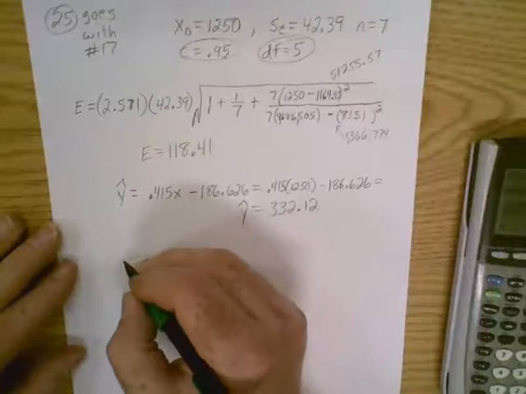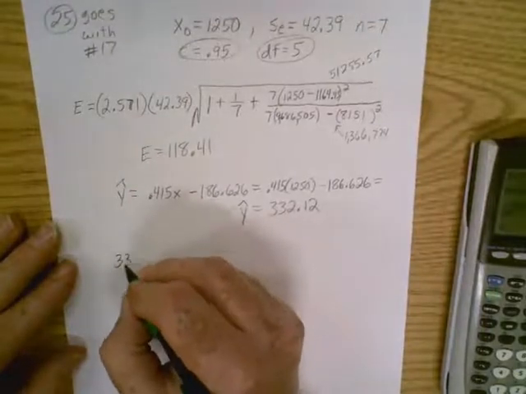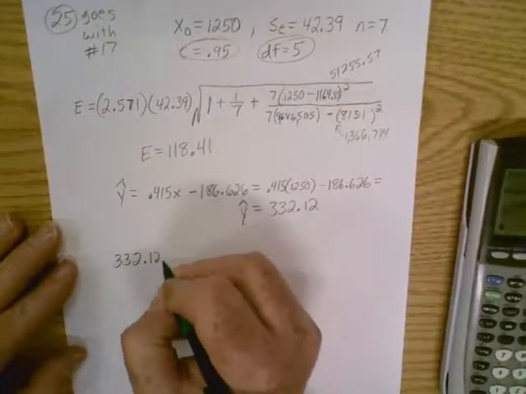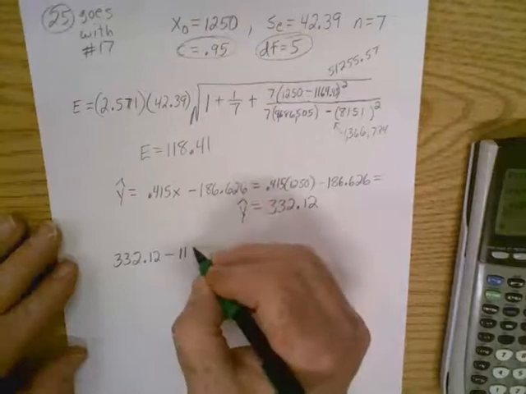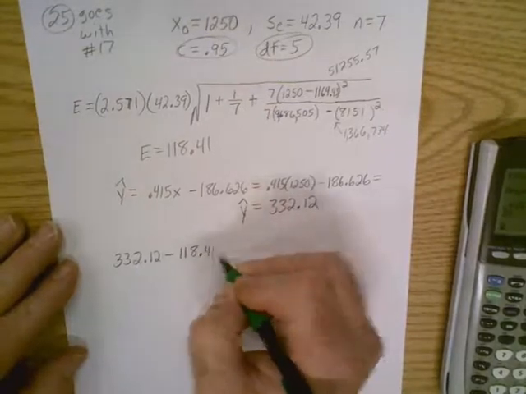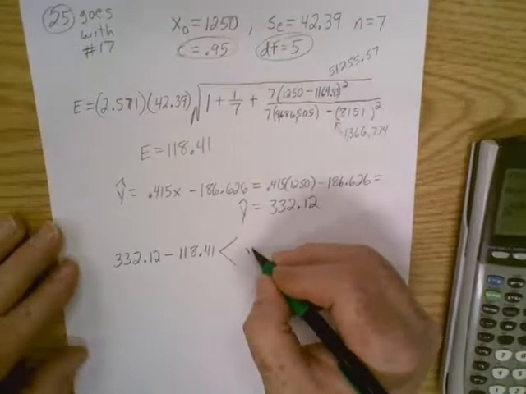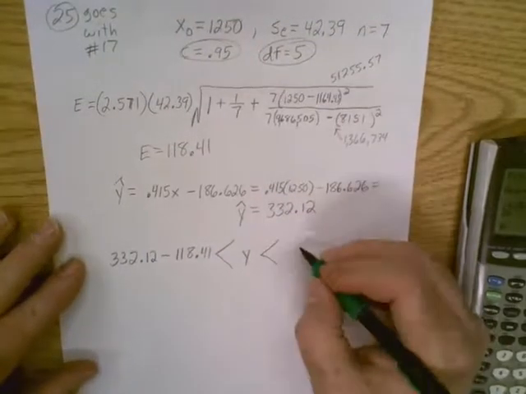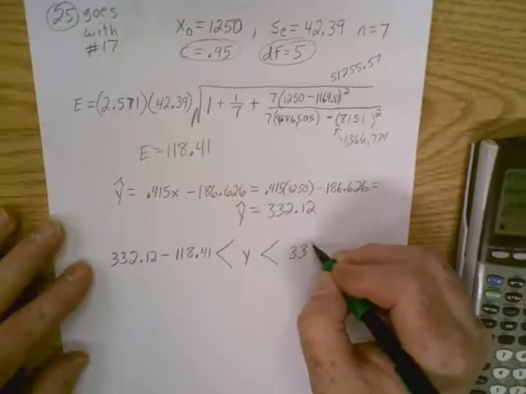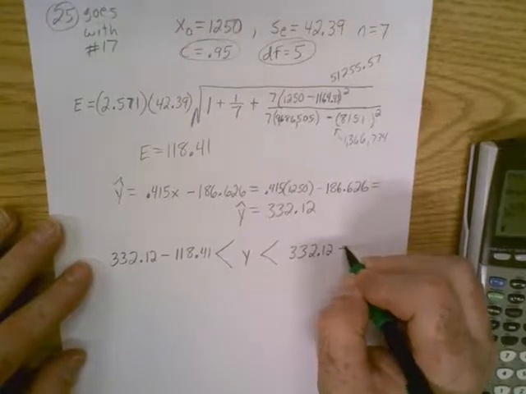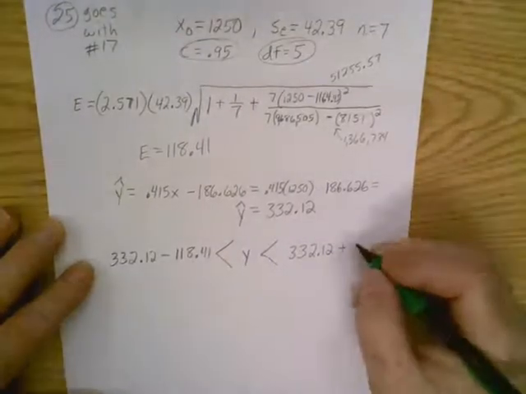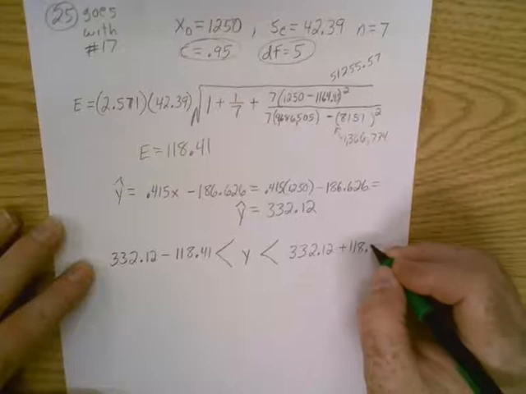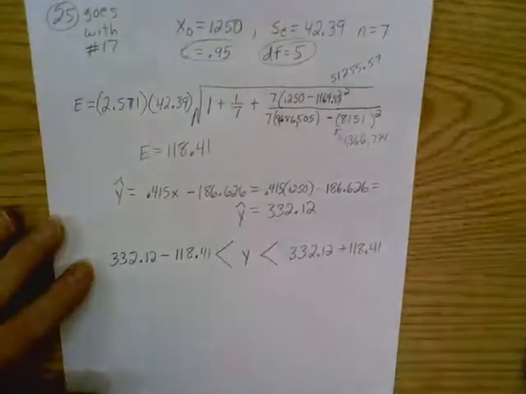Then we're going to take y hat to do our interval, y hat minus our e, y hat plus our e, our margin of error. That's going to give us our interval.